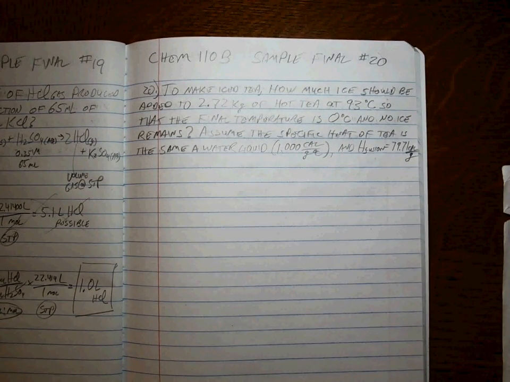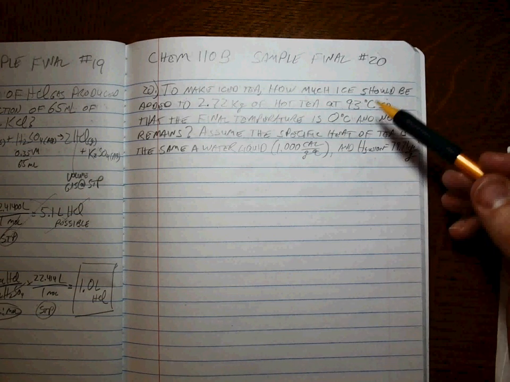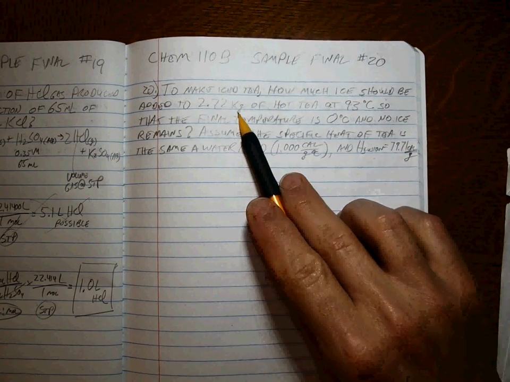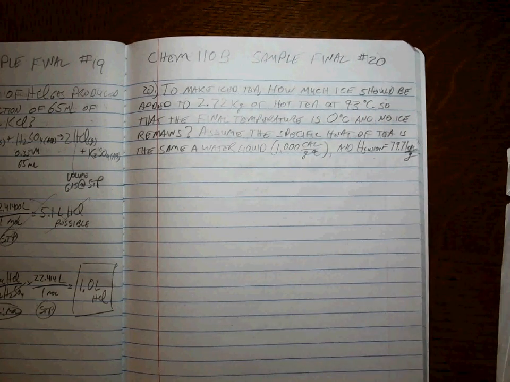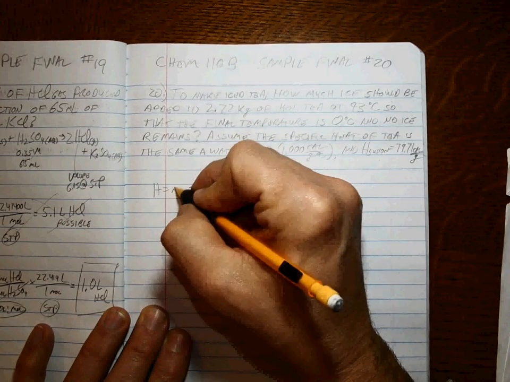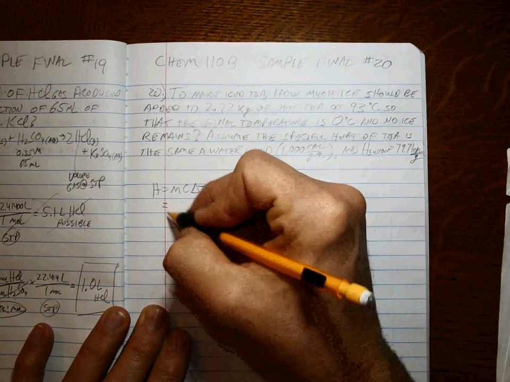To make iced tea, how much ice should be added to 2.72 kilograms of hot tea at 93 degrees Celsius so that the final temperature is 0 Celsius and no ice remains? Well, we want to try to think of the ice as a heat sponge, and we have to determine how much heat you need to remove from 2.72 kilograms of hot water, essentially, at 93 degrees. So, H is equal to mc delta T, right? We want to know what that H is.